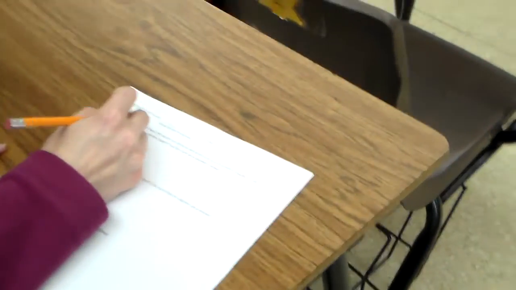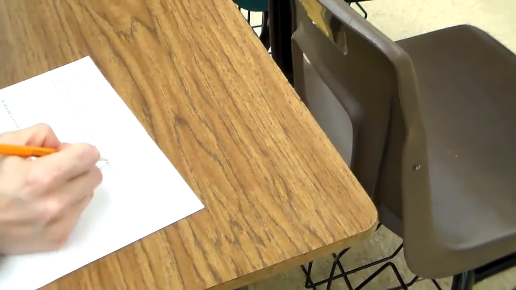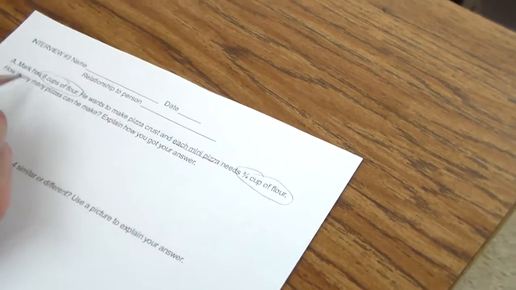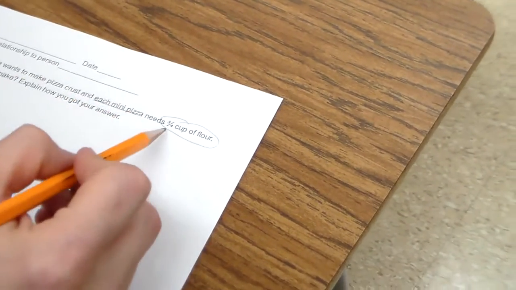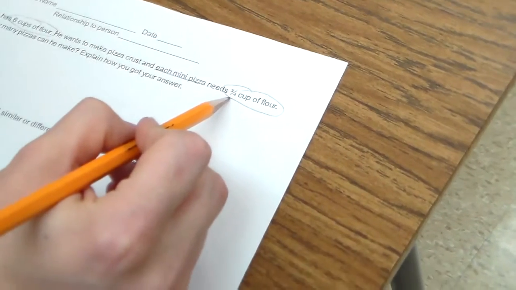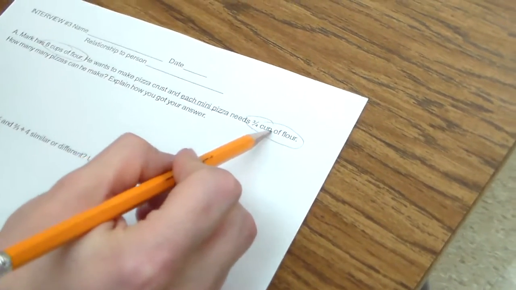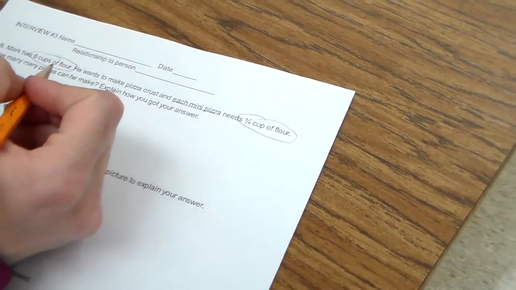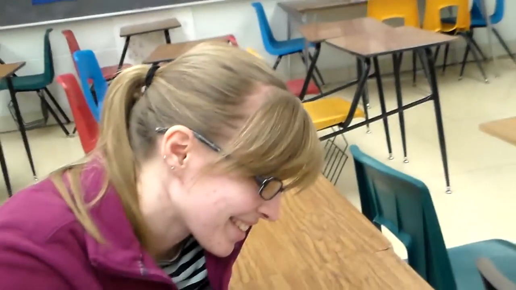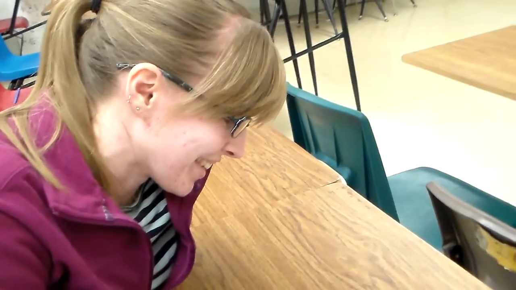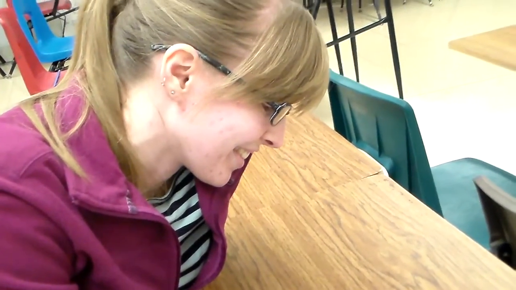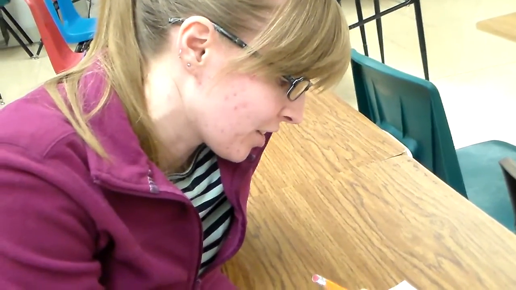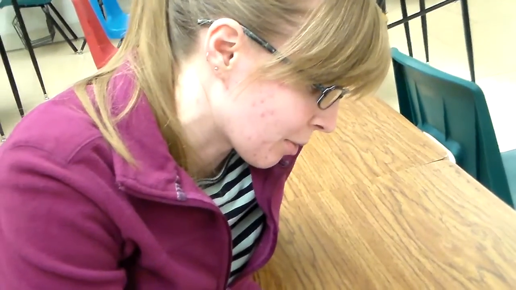So he has 6 cups of flour, and each pizza needs 3/4 cup of flour. So I need to figure out how many times I can get 3/4 of a cup out of 6 cups. It's been a long time since I solved fractions. So the way I'm gonna do this is I know 3/4 of a cup is close to 1 cup. So if I do that 6 times, I can get at least 6 cups out of it.